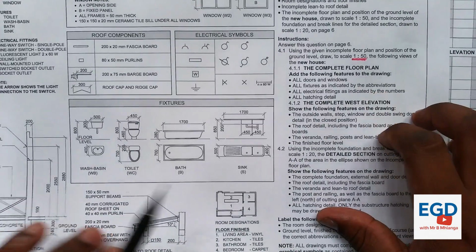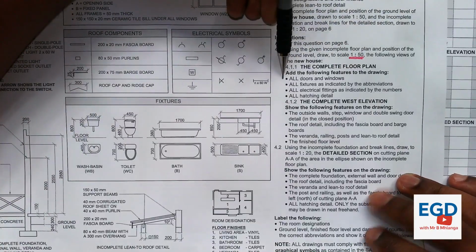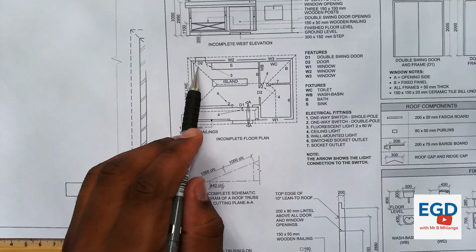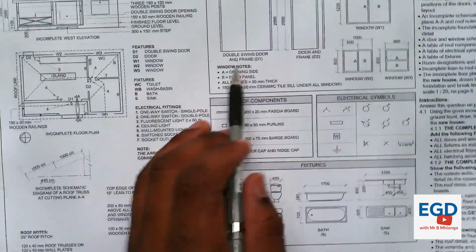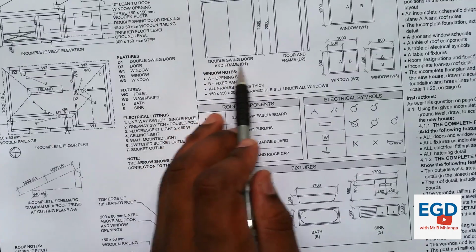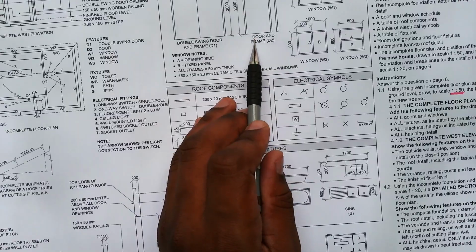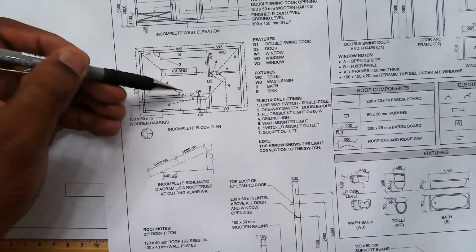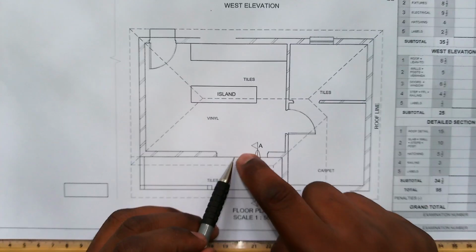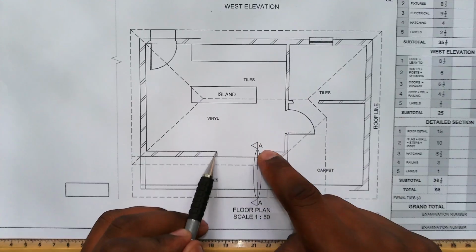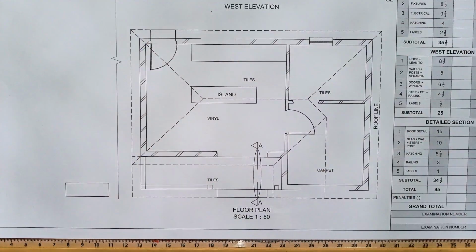I'll just start adding all the doors and windows, starting with the first point. As you can see, I have D2, D1, D2, so we have only D1 and D2. D1 is the double swing door and D2 is the single swing door. I'll start with D1, the double swing door. It means I'll draw two door swings here, and then I'll have two doors, obviously, as you can see on my floor plan, which is the answer space.